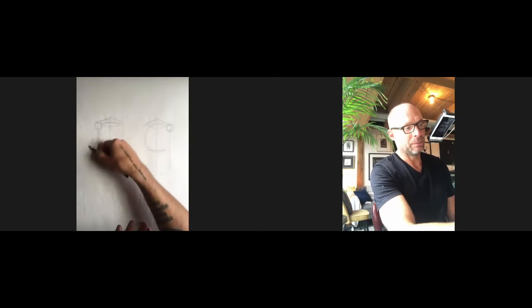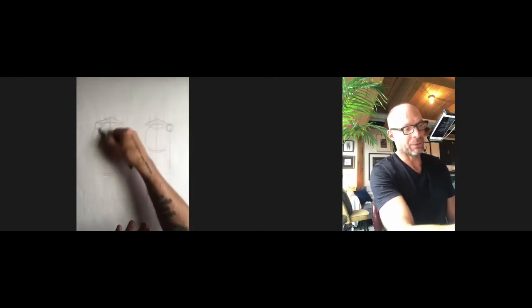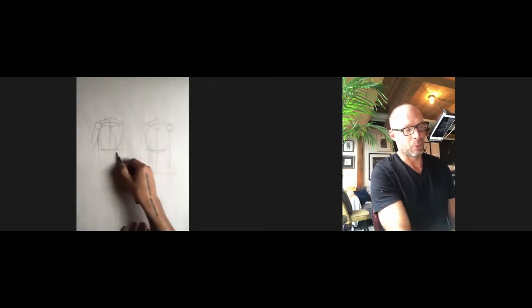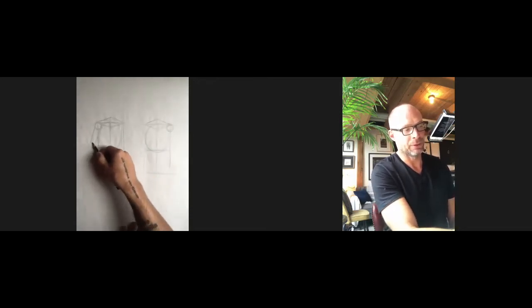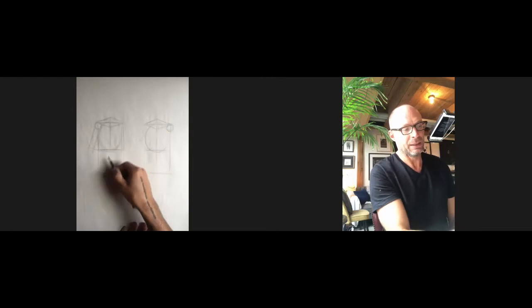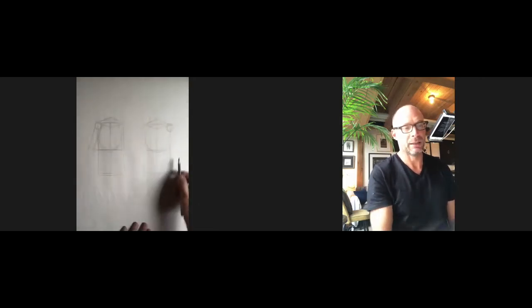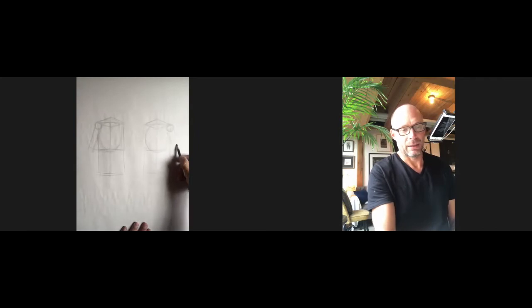Because when I put in the simplified shape for my upper arm, it's just a tube, and the proportion of that tube for the upper arm is the same as the base of your rib cage, right? So that first block in length, and that's going to be exactly the same from the front and the back.